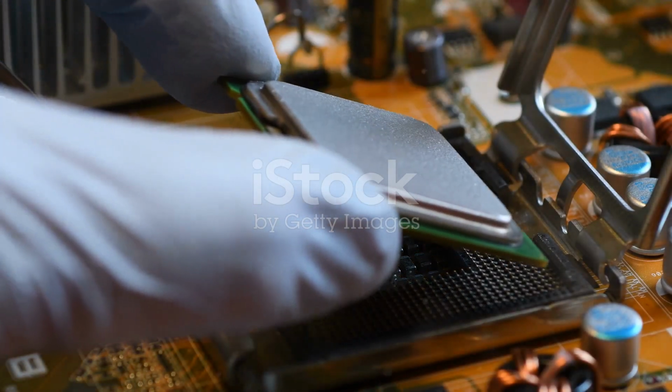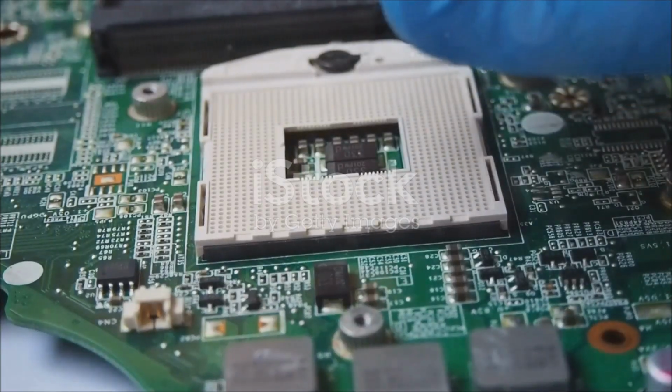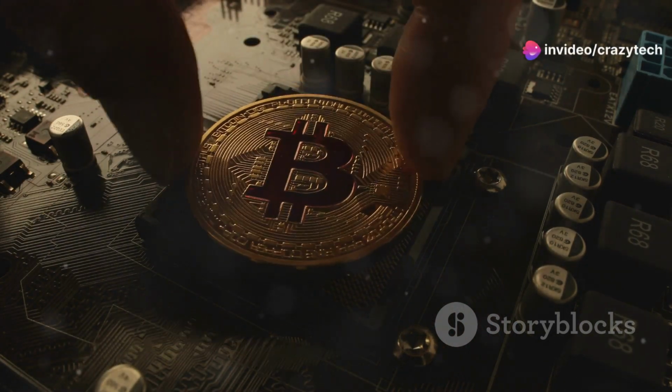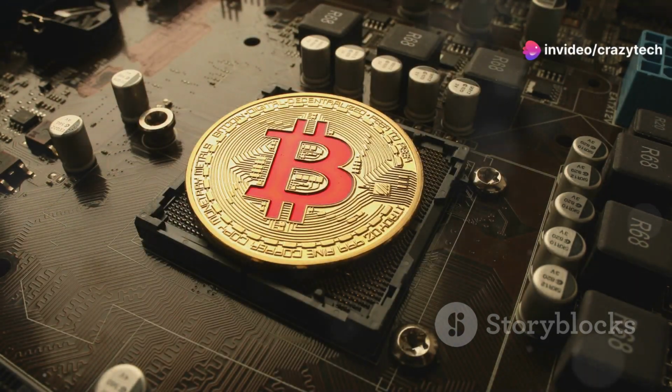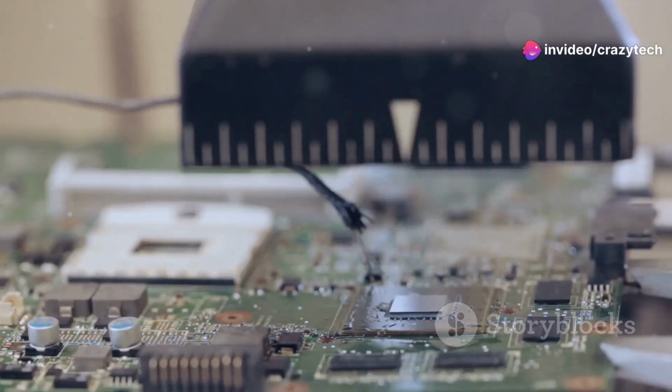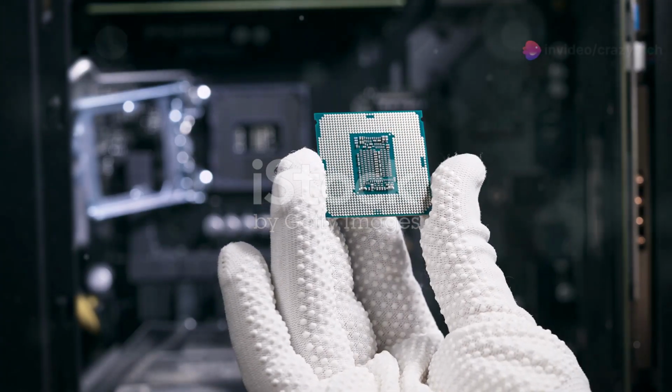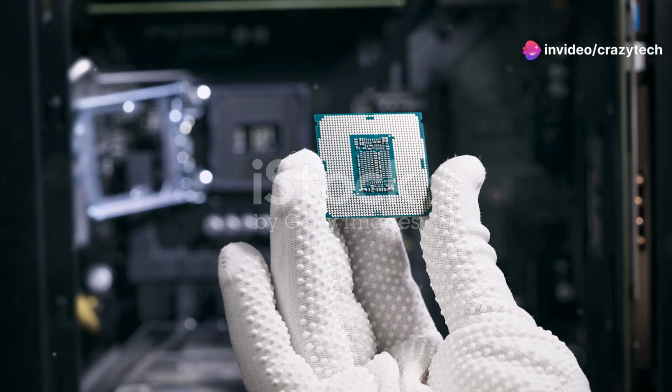Section 5. CPU Chronicles. Installing the brain of your beast. With the motherboard securely in place, it's time to introduce the CPU, the brains of your custom-built operation. Before you handle the CPU, make sure you're grounded to avoid any static electricity mishaps. Gently remove the CPU from its protective packaging, being careful not to touch the gold contacts on the bottom.